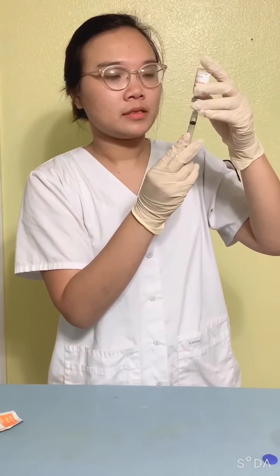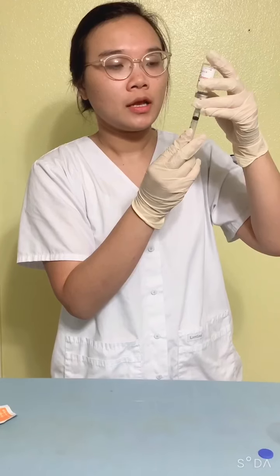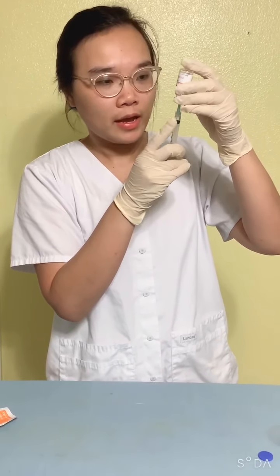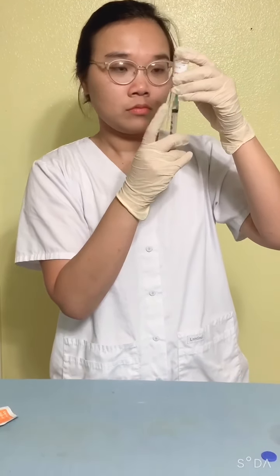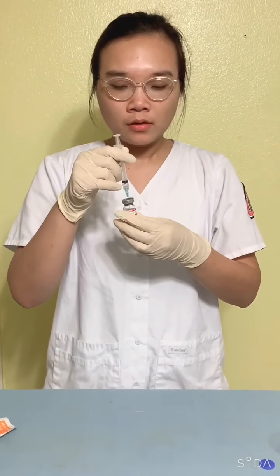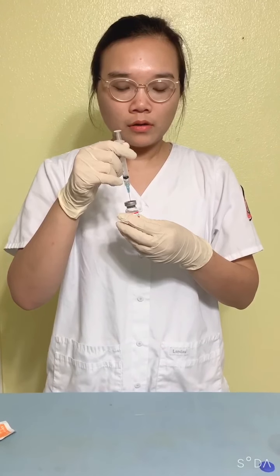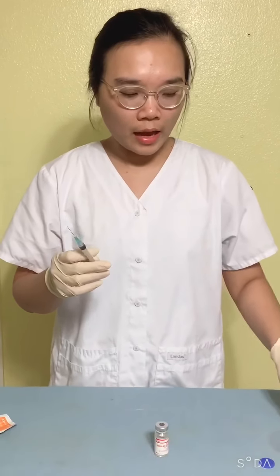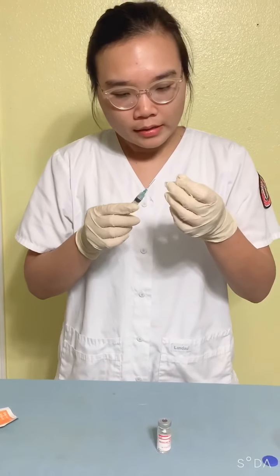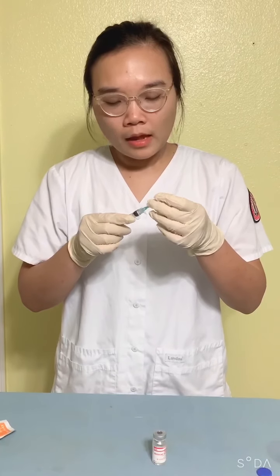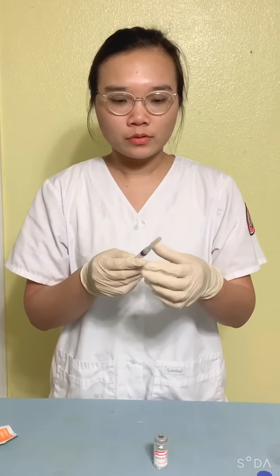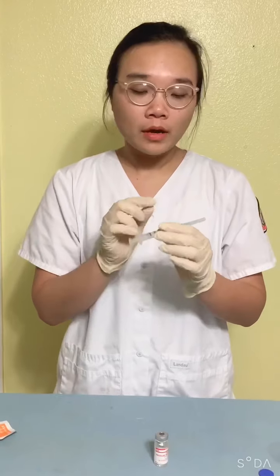Trying to maintain the sterility of the medication and making sure there's no air bubbles. Now I'm going to withdraw the medication out of the needle, and then I will safely cap it and appropriately change needles. And then I would label the syringe if withdrawn outside of patient's room.